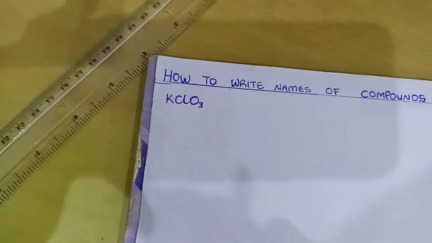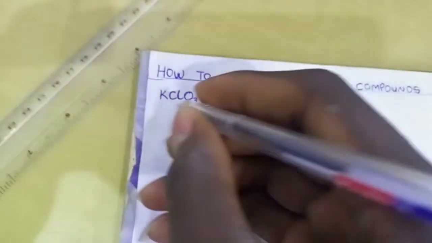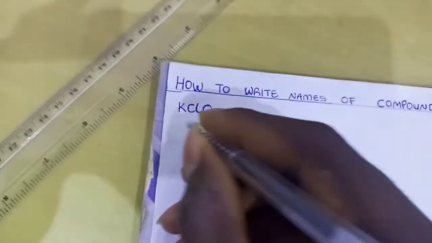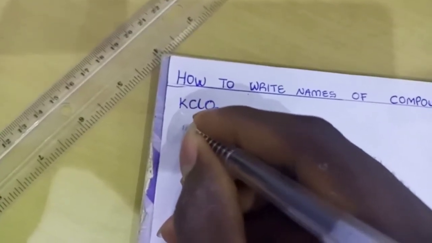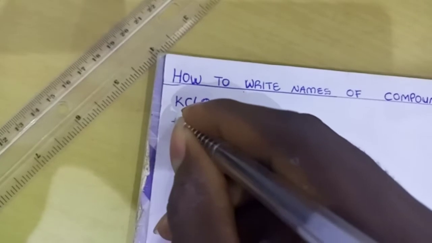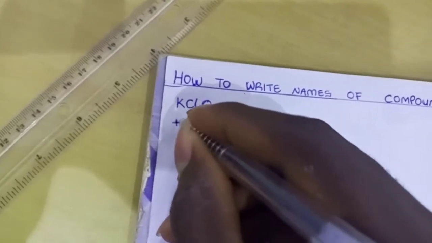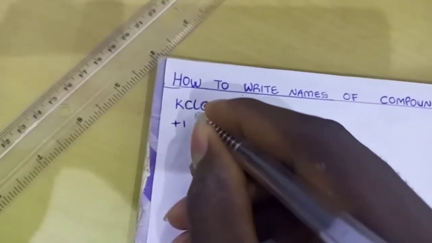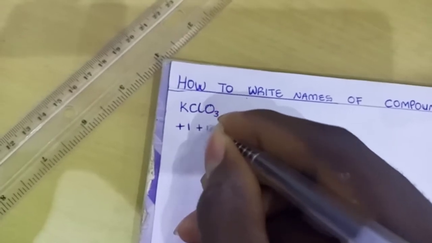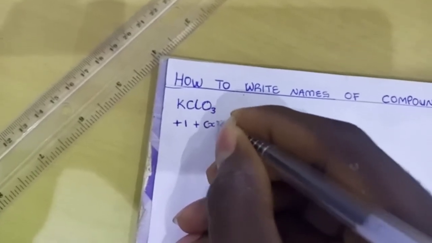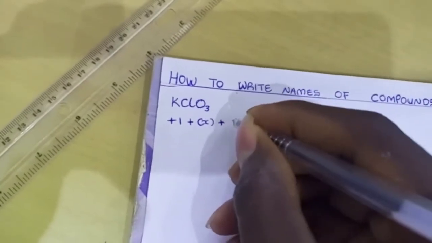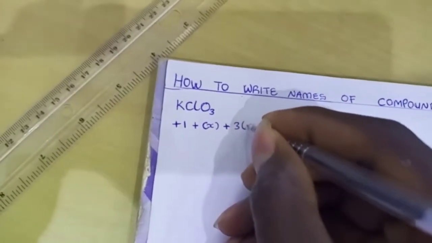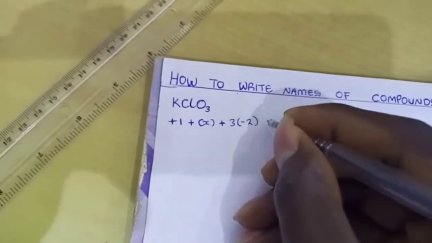As we all know, in calculation of oxidation number, K is always plus 1, and our Cl, let's call it X. Oxygen is always minus 2, so that is 3 times minus 2.